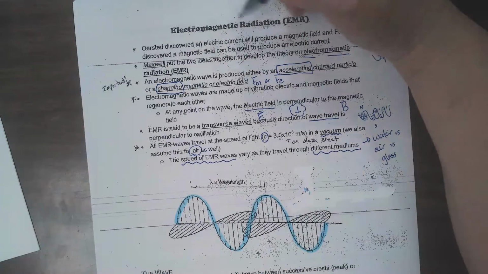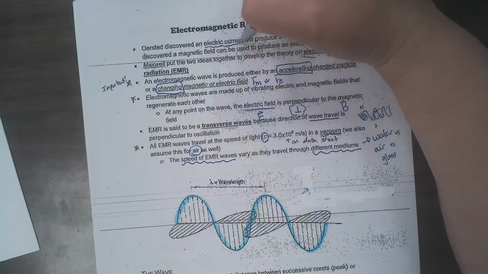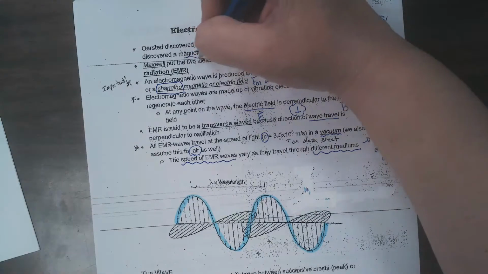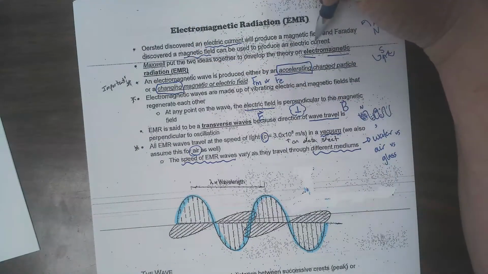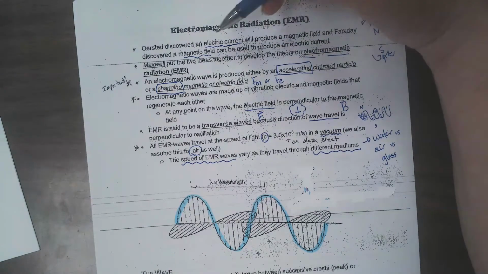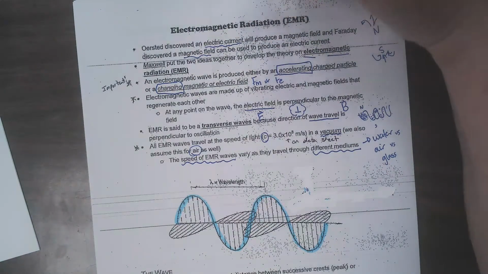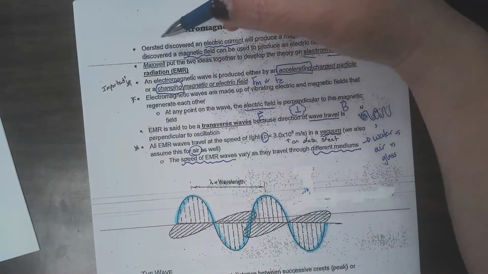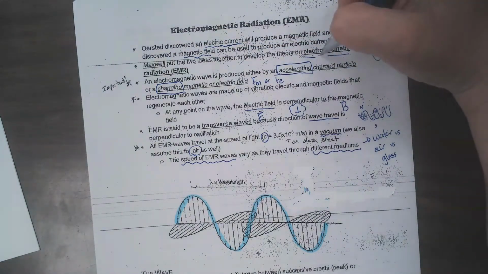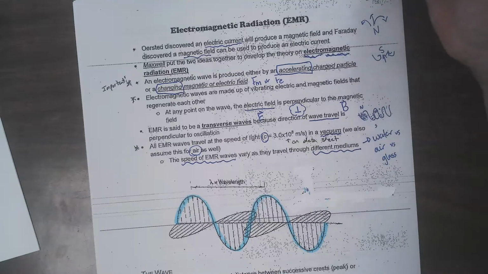So Ørsted said that an electric current would make a magnetic field, and Faraday said that a magnetic field would make an electric current. Maxwell, who is a student of Faraday's, put these two ideas together. So Faraday developed Ørsted's, Maxwell put the two together, and he came up with the theory of electromagnetic radiation, the two halves being electro and magnetic, and then the radiation that happens from them.